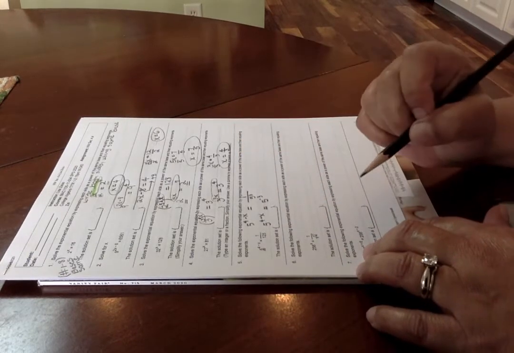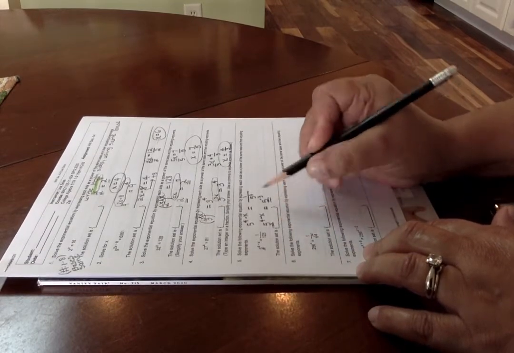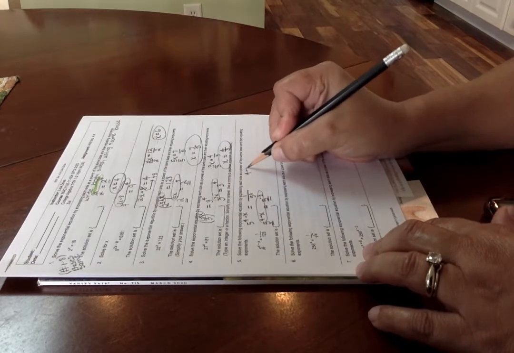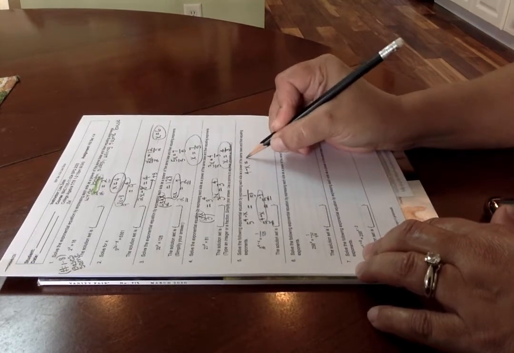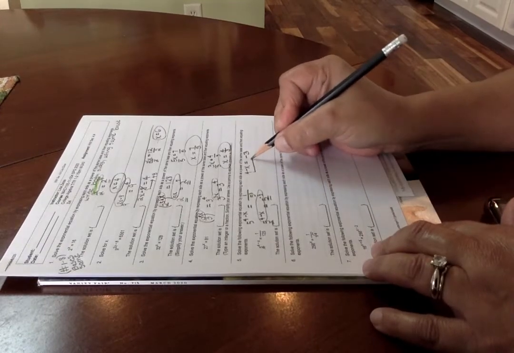Okay, once you get to this part, you got the bases matching, and you just have to work with the exponents, which are 4 minus x on the left and negative 3 on the right. And then you continue to solve that. Bring the 4 over here.